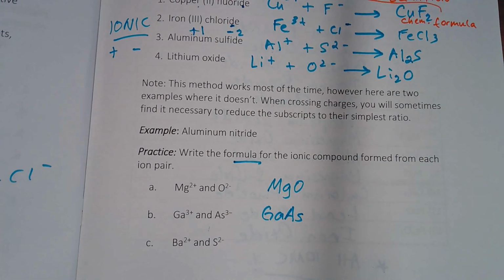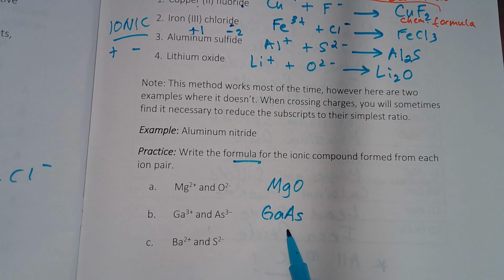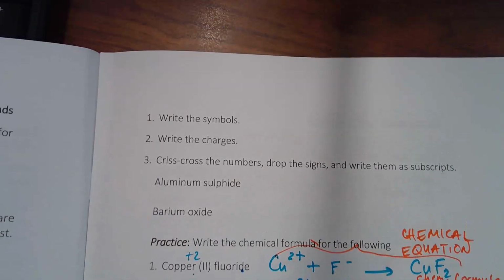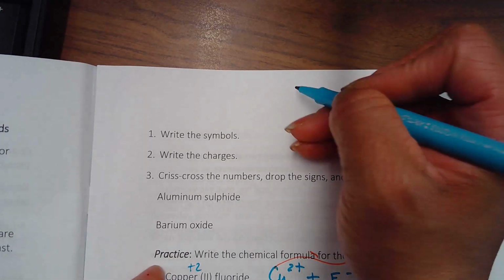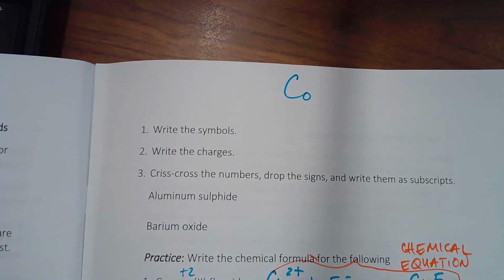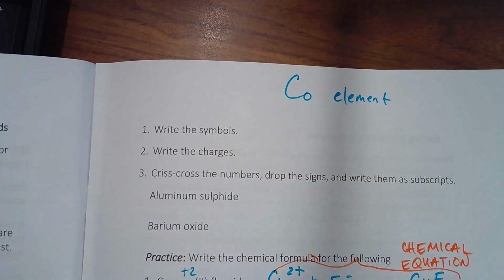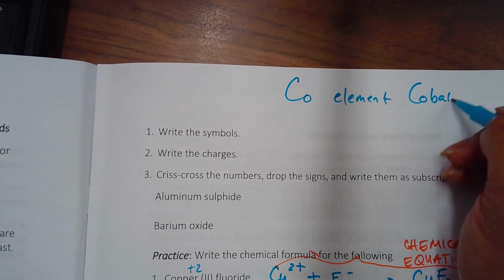Remember that you put the uppercase, okay? The first letter, you notice this, all the first letters on the periodic table is a capital letter. If it has 2 letters, the first one is capital, the second one is a lowercase. Here, I'll give you an example. Let's say if I have Co, what is that on the periodic table? This is an element. What do we call this element on the periodic table? This is cobalt.